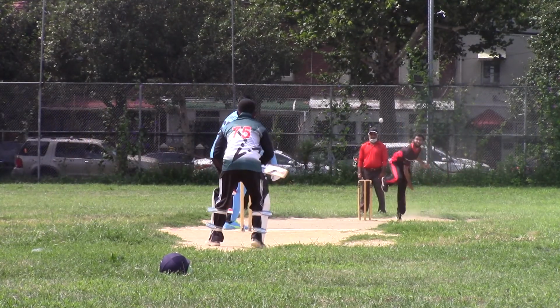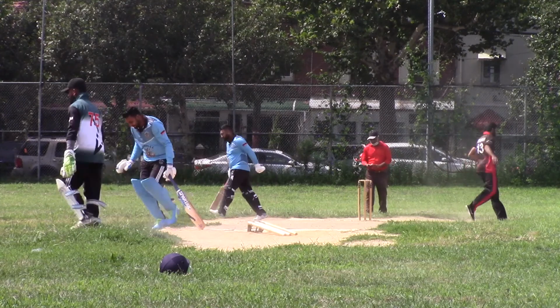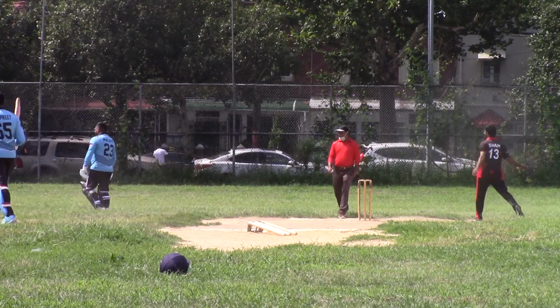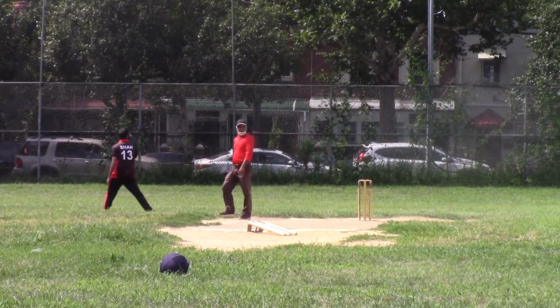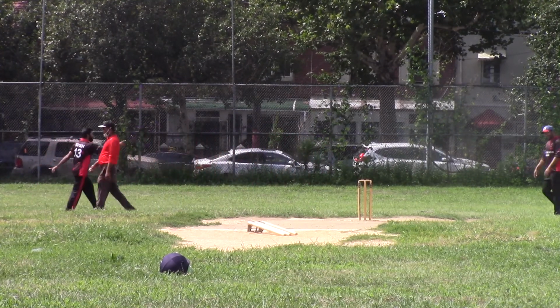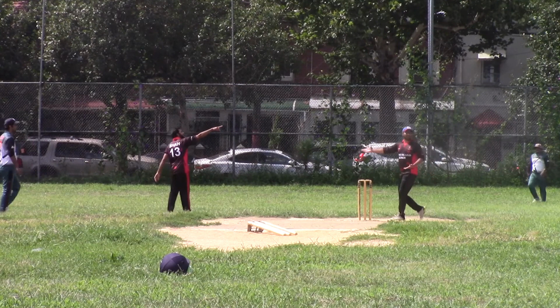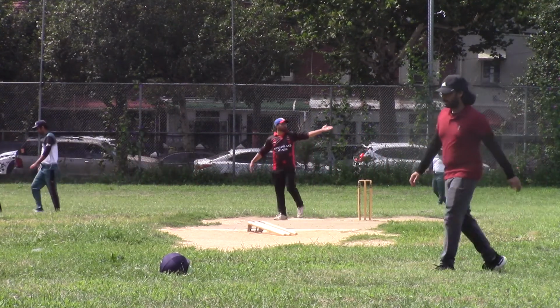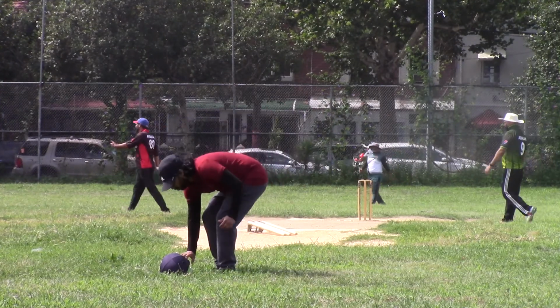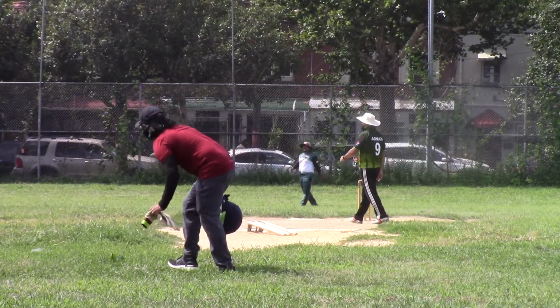Lovepreet faces up to Shah. And he's bowled. Another ball keeping low there. So Singh Boys is bowled out, all out for 179 in the 25th over. There were 2 more balls remaining. So the target for LI Kings to go into the semis is 180.